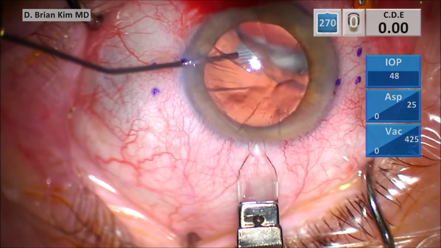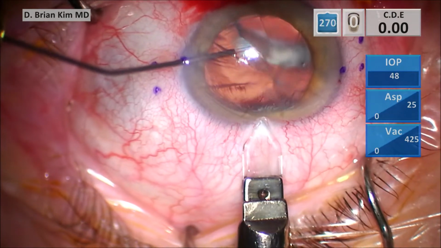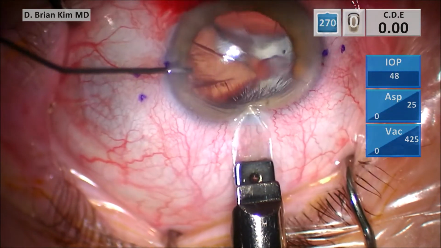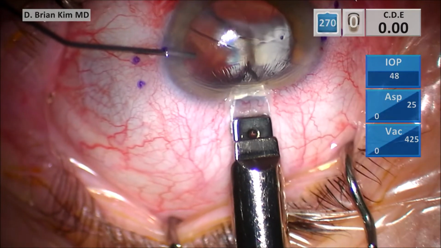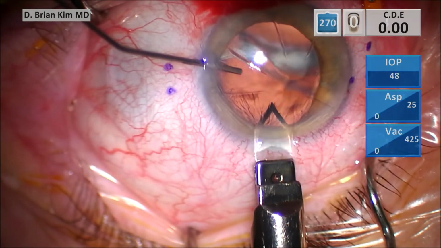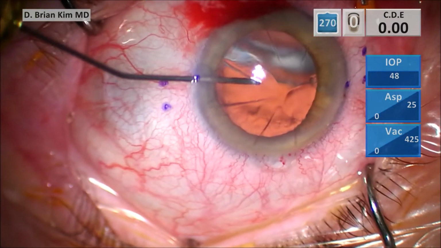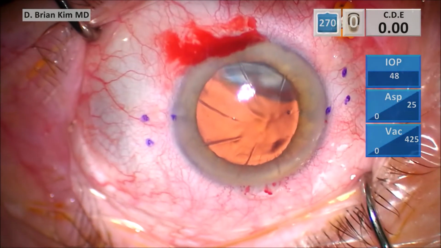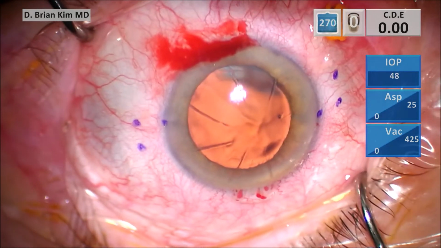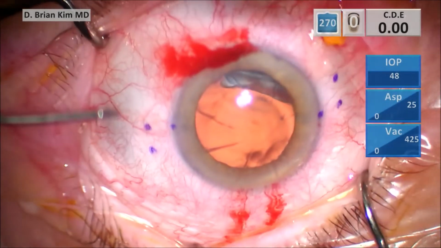And those RK marks are pretty tight. And so I'm trying to stay as far peripheral as possible. And then I enter. I'm trying not to go too anterior. I don't want to intersect those RK incisions. So now that I've made all of my incisions, I'm going to go ahead through the trocar with the vitrector.